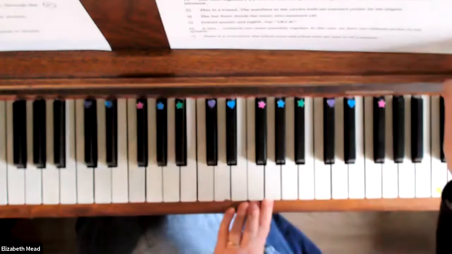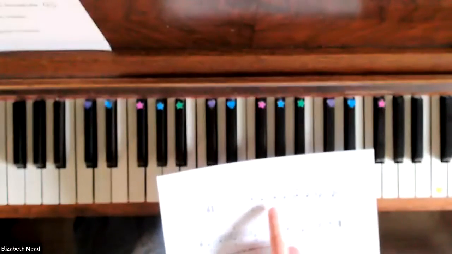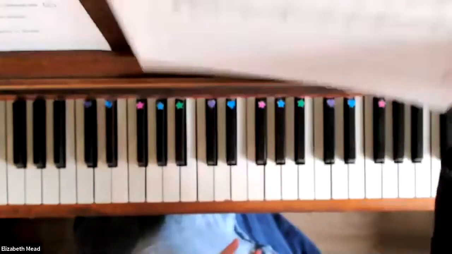Now I can go back to the fifth measure, 1, 2, 3, 4, 5, and play this whole little phrase.